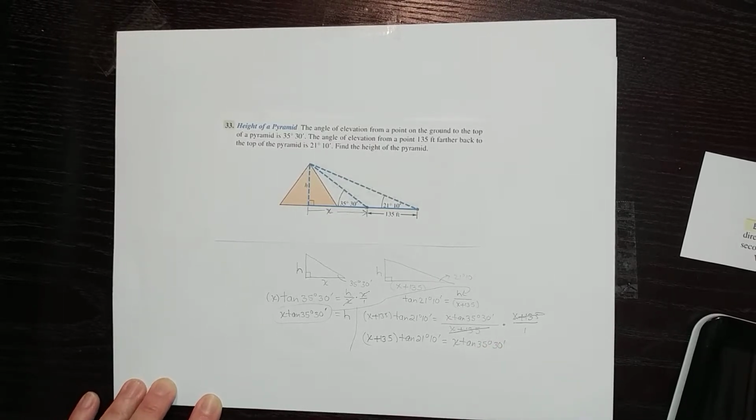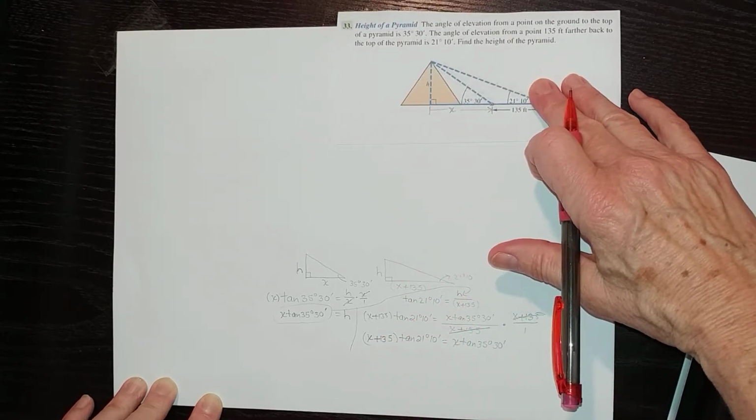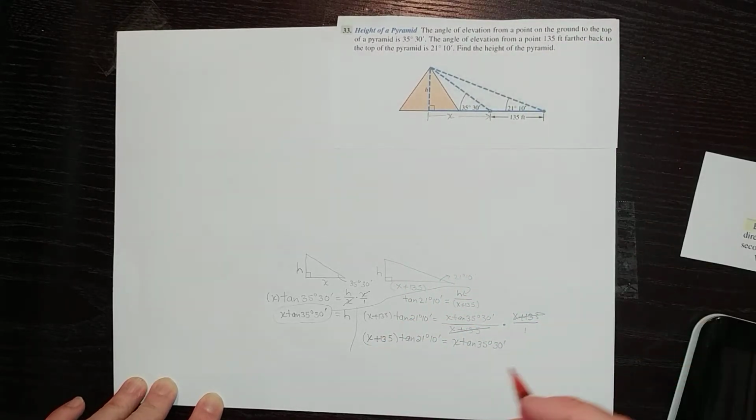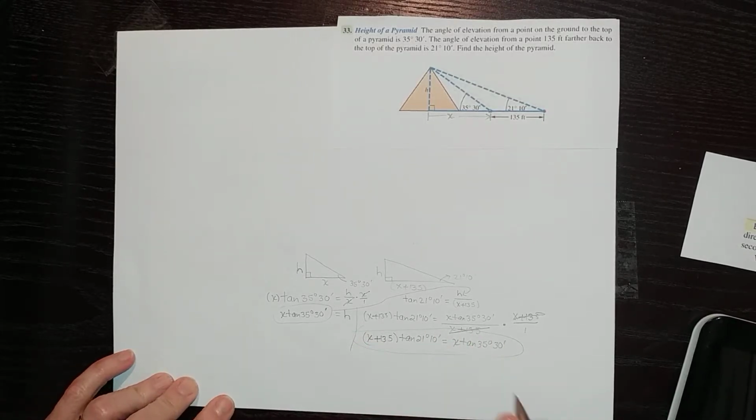Okay. I'm running out of space, so I'm going to move this problem up here for now and move my algebra to the middle. This is a little bit hard to see, so I'm going to move to pen and hopefully I won't make mistakes.